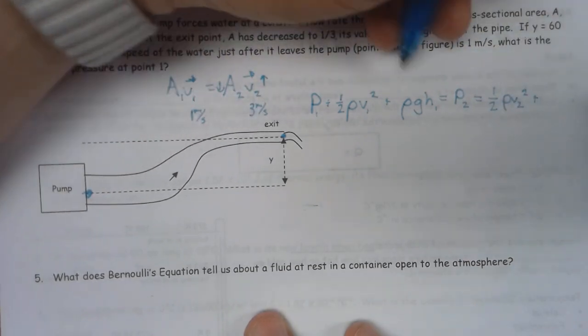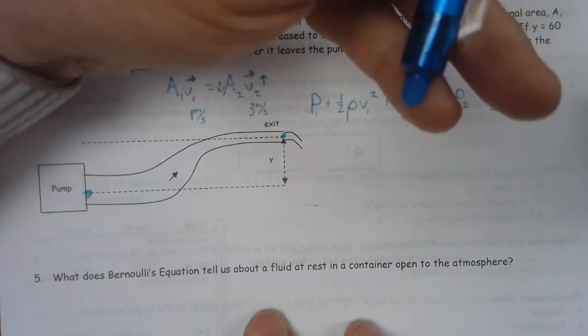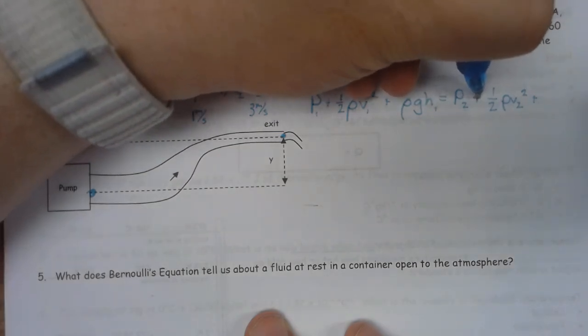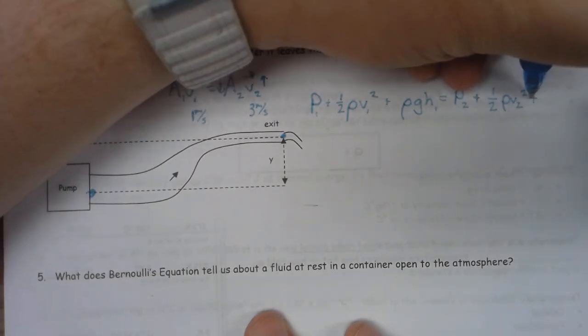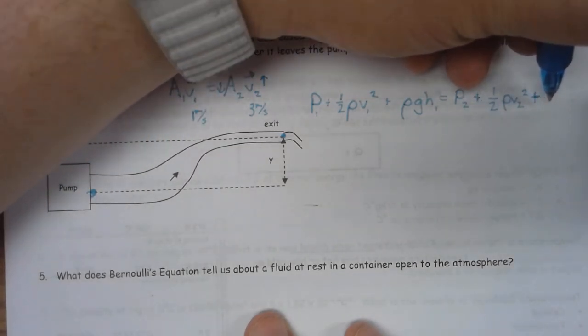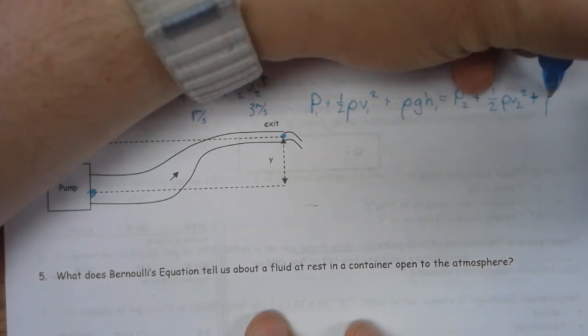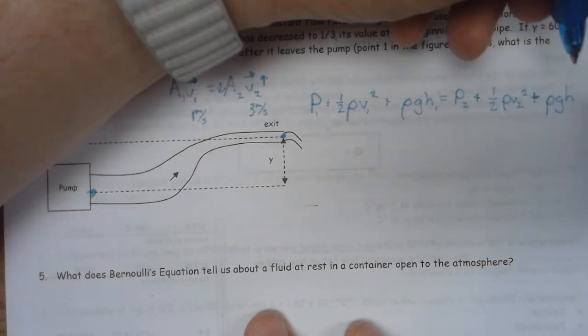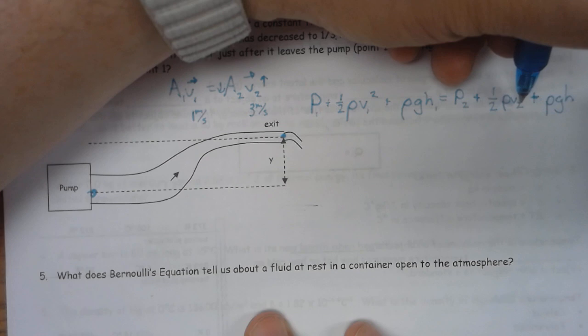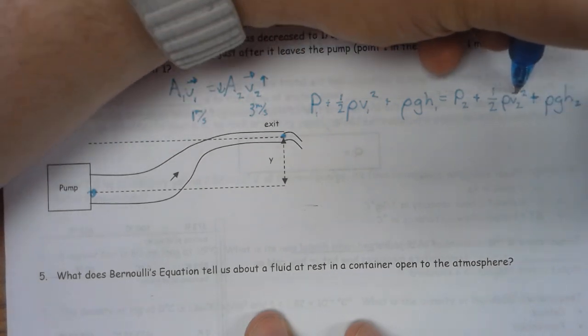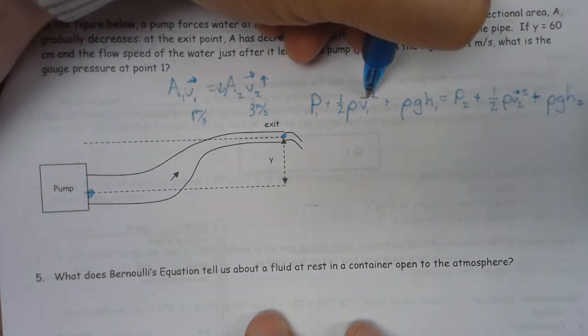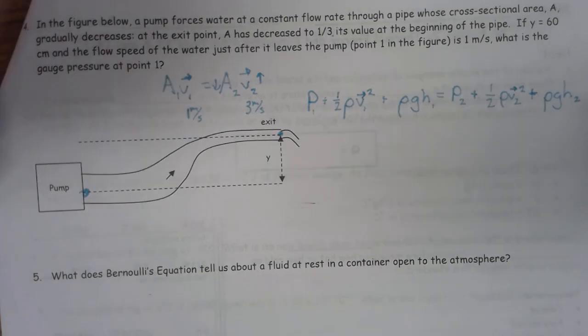So the hardest part is, this is not supposed to be an equals. The hardest part is sometimes just identifying what kind of question it is really asking. And this is pressure 2, velocity 2, height 2. And so this is Bernoulli's principle.